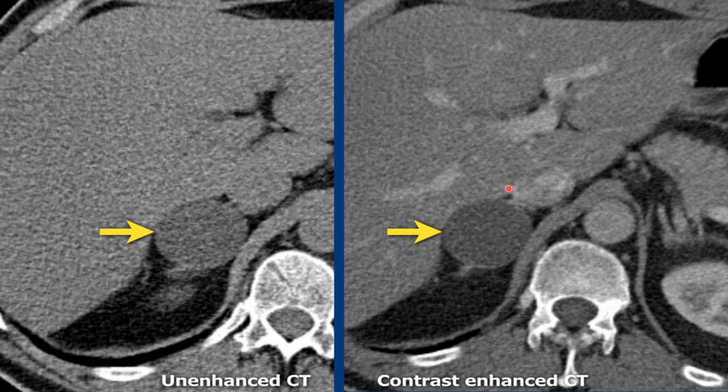So this lesion was very much visible even on an unenhanced CT scan, but small lesions are missed on unenhanced CT scan. Those small lesions can be picked up with contrast enhanced CT scans. Okay, this is the adrenal. This is a tumor, adrenal adenoma, in a patient with primary hyperaldosteronism.